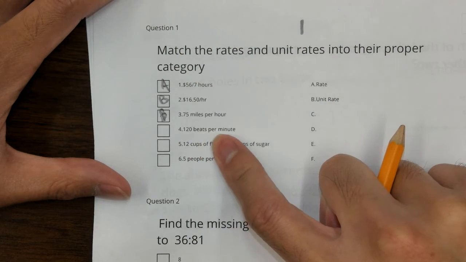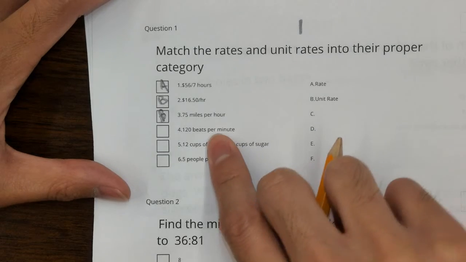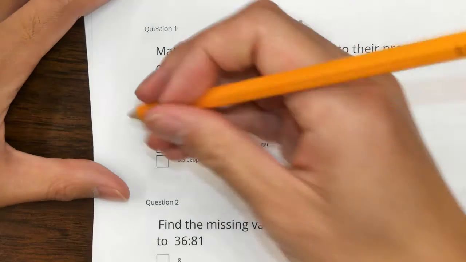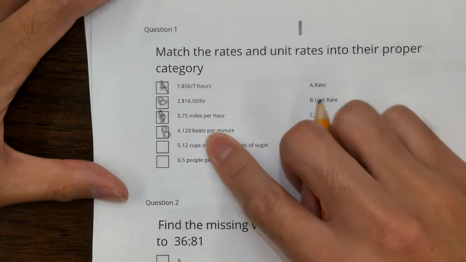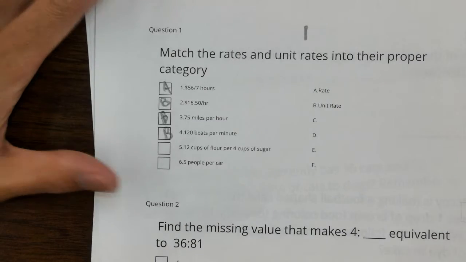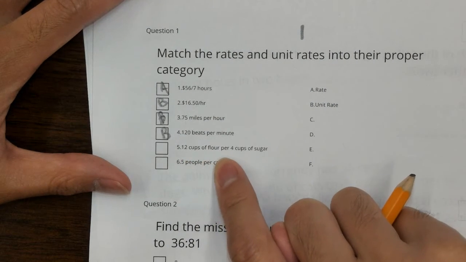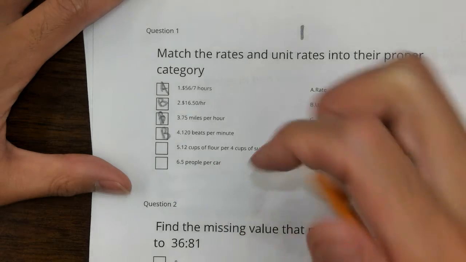4. 120 beats per minute. Again, that's a unit rate because it's automatically 1 for that second number. If you don't see a number on the second one, basically it's a unit rate, alright? 5. 12 cups of flour per 4 cups of sugar. That's a rate.